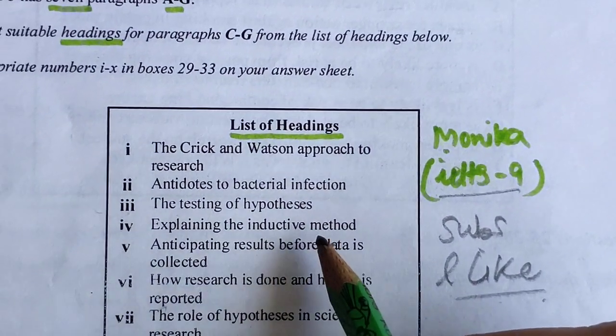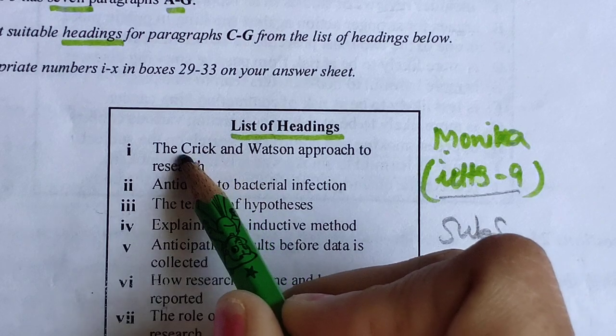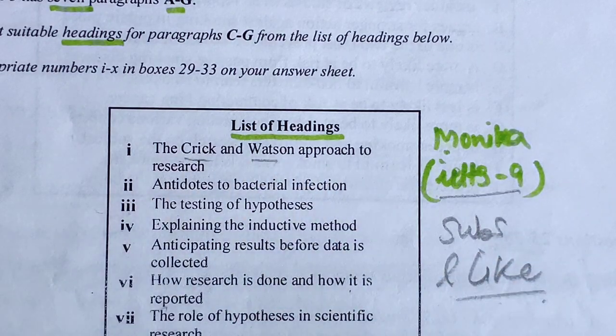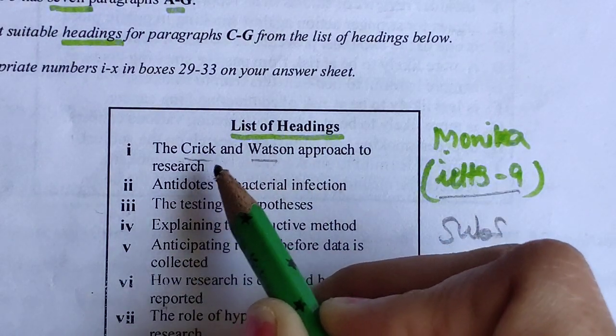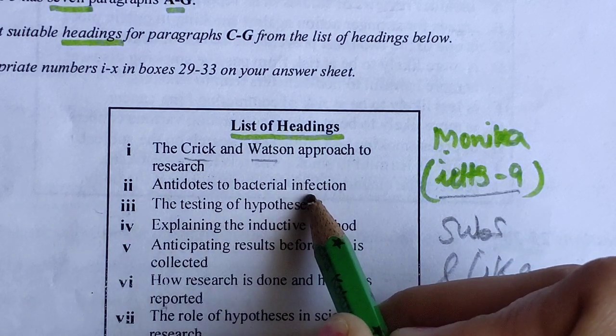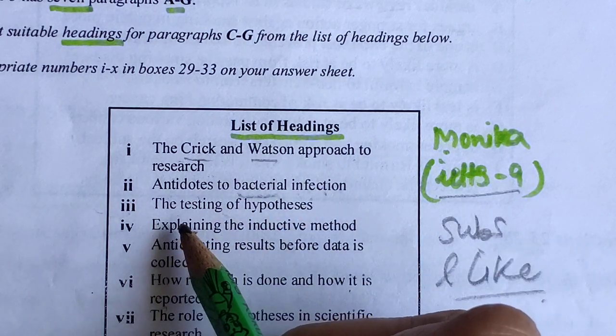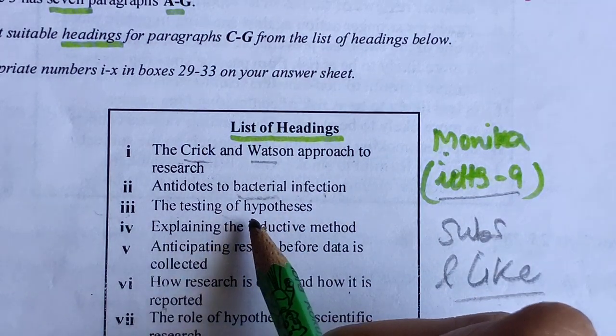Now let's start the list of headings. The Crick and Watson approach to research. So this person's name will be there. Approach to research. Okay, so research. Second, antidotes to bacterial infection. So they may be talking about bacterial infection. Third is the testing of hypothesis.